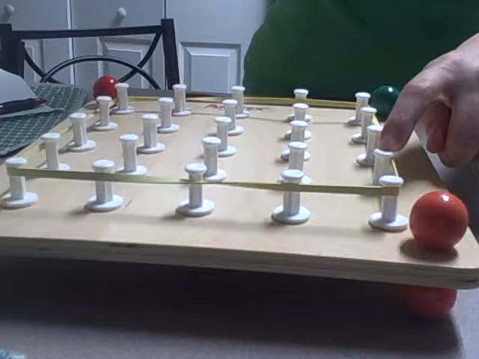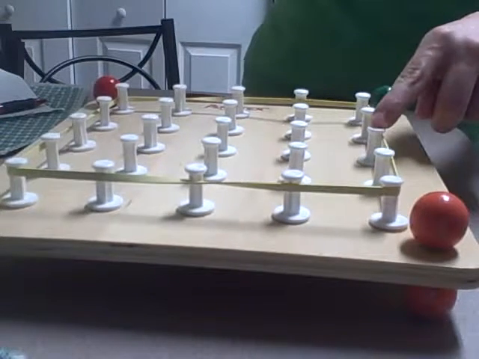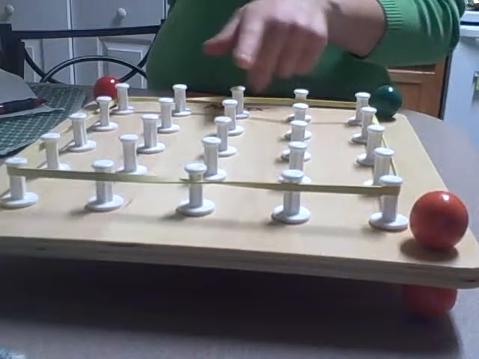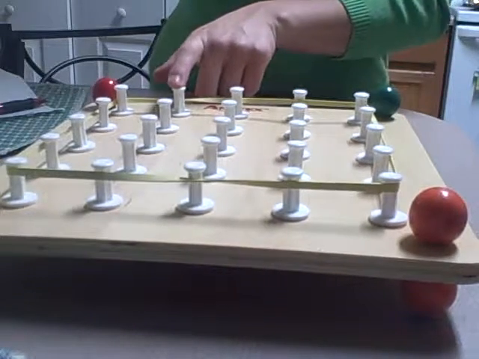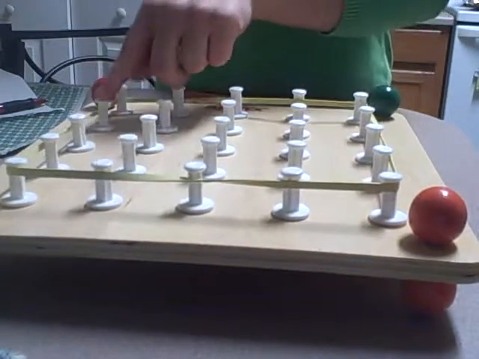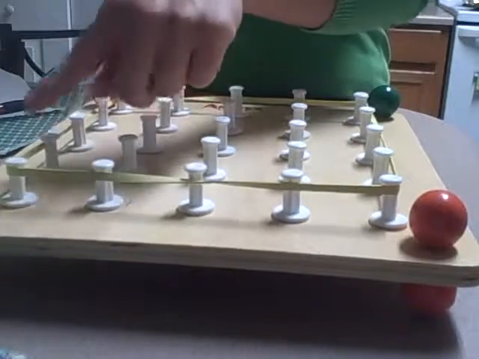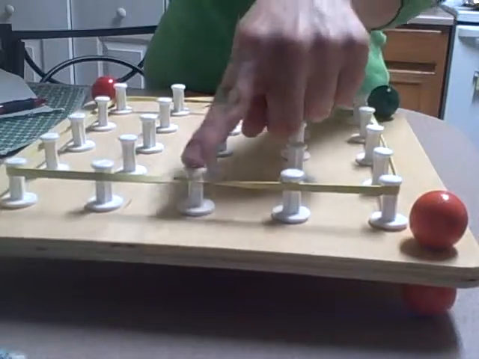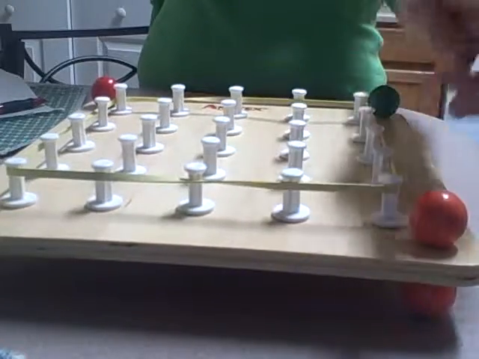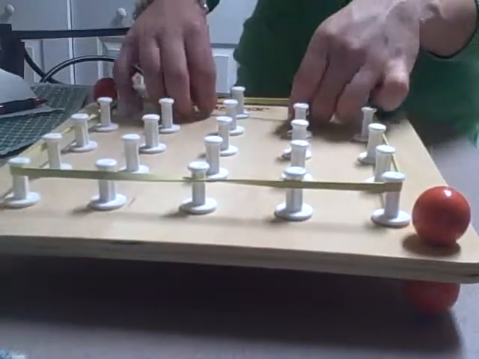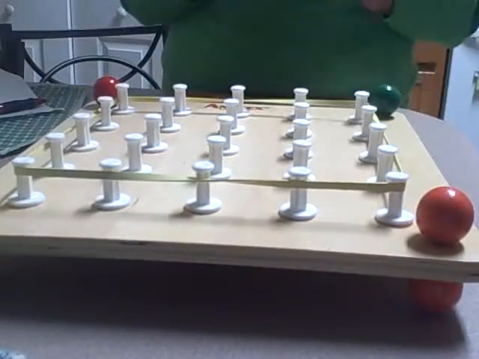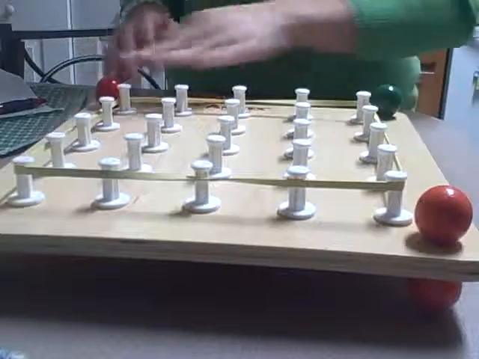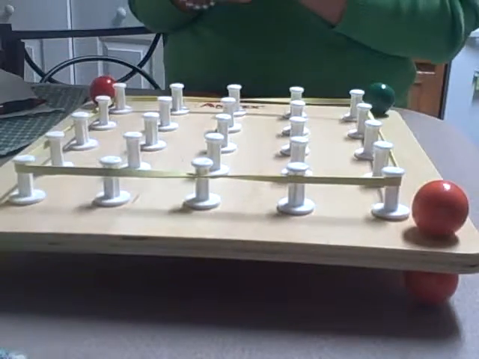We're going to go 1 unit, 2 units, 3 units, 4 units, 5 units, 6 units, 7 units, 8 units, 9 units, 10 units, 11 units, 12 units, 13 units, 14 units, 15 units, back to 16 units. So this whole entire geoboard is 16 units. The perimeter of this geoboard is 16 units.